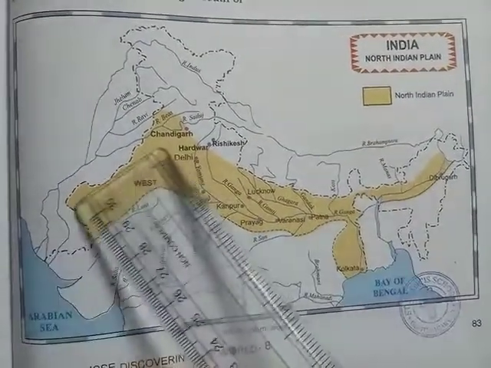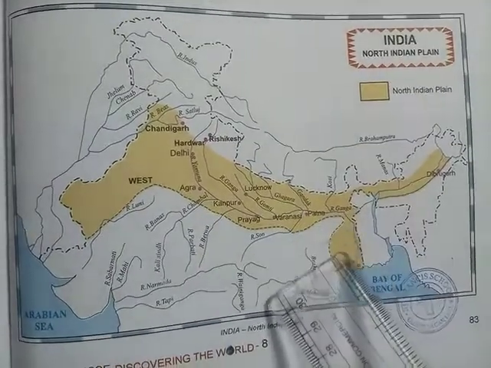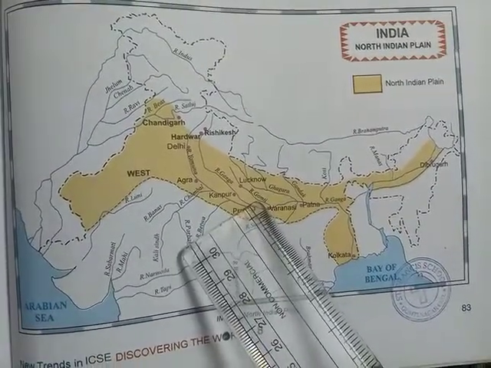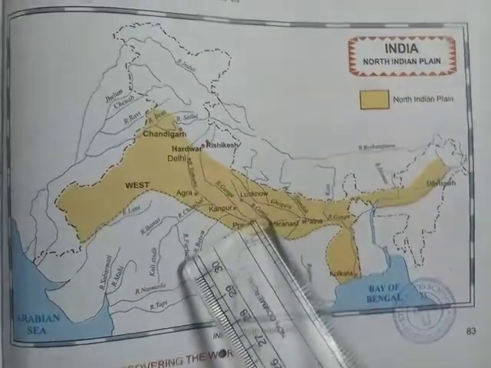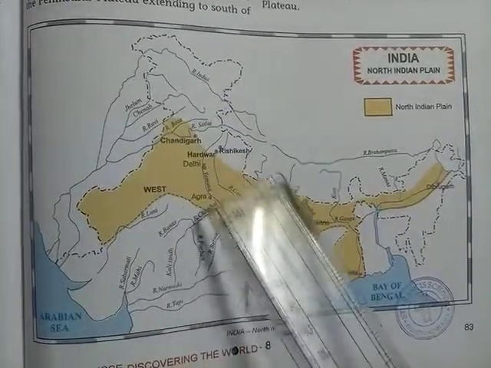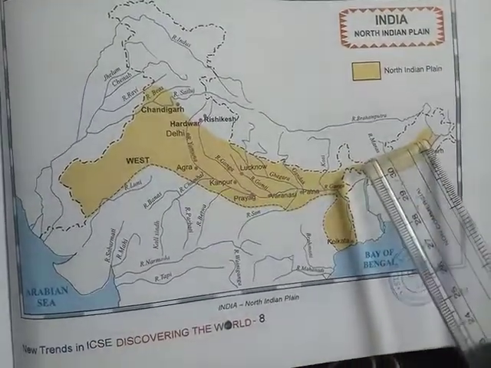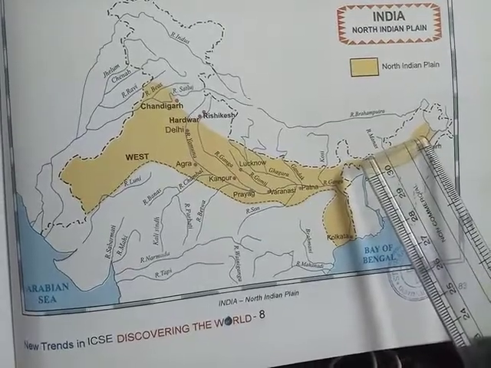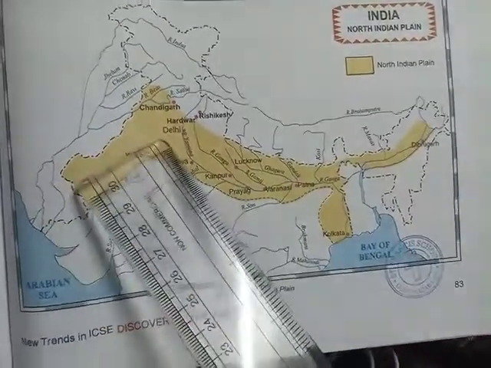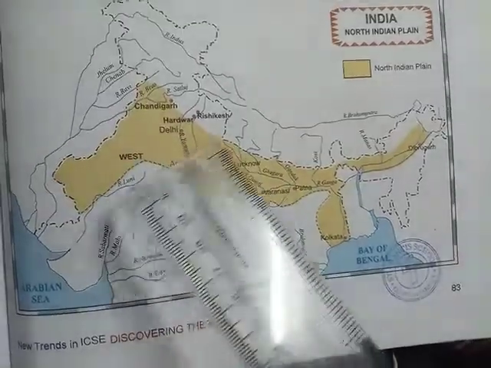Now this part, as you can see, which is shown in yellow color, is very important for our country. We have already studied that most of the highest peaks and young fold mountains are all located on this side, because this is the great wall of the north, right? Now as we come down, we reach the fertile plains of India, which are known as the northern plains. The northern plains have been formed by the interplay of three major rivers, right?